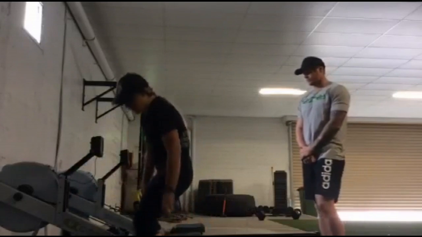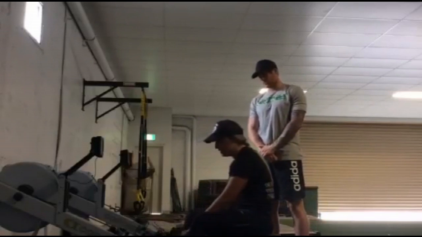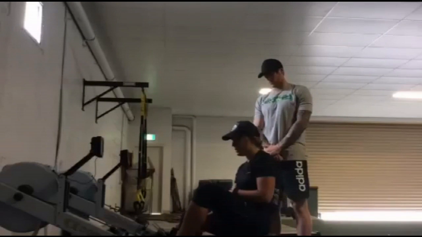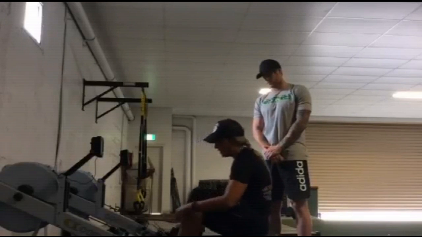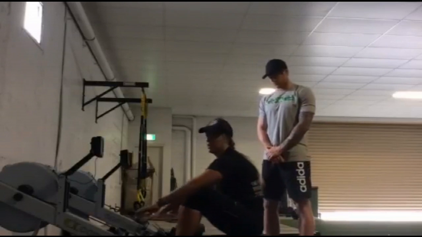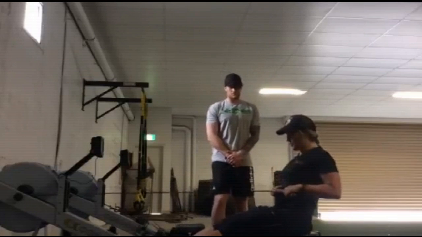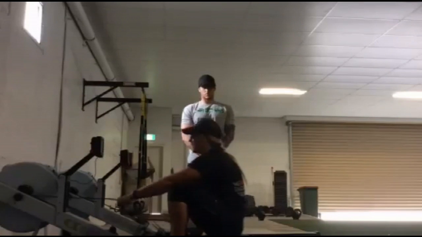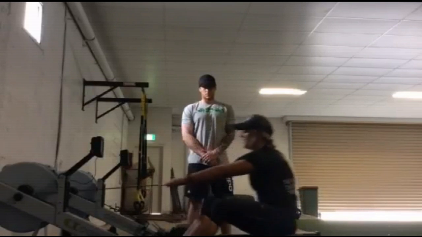So first of all, you want to sit on the seat. It's got foot pedals here that you slide into and lock into. You can also change it to your foot size. So you make sure they're nice and tight. You want to sit nice and straight. You want to grab the handle. So you want to push back, bring your arms back in, breathe in, breathe out.